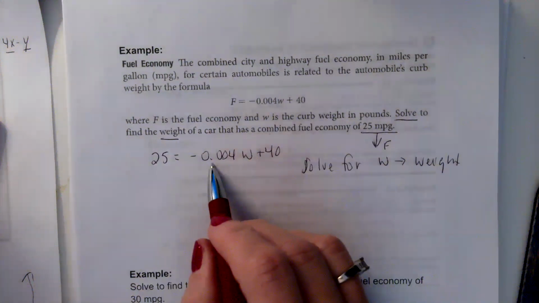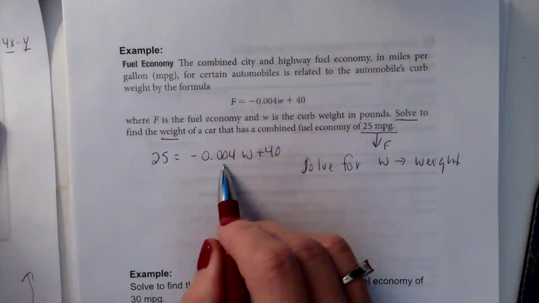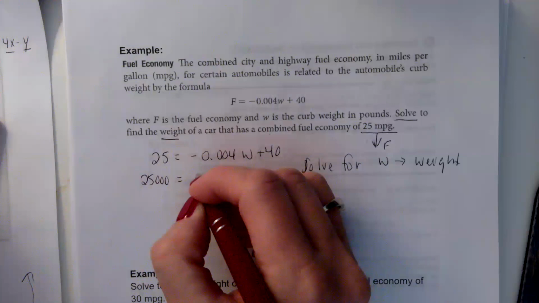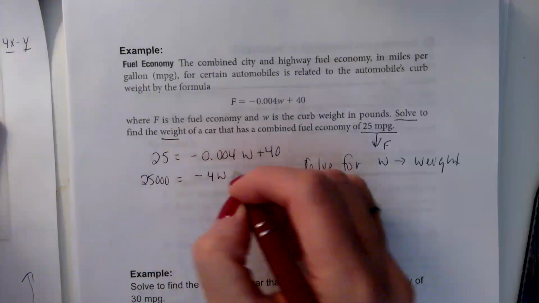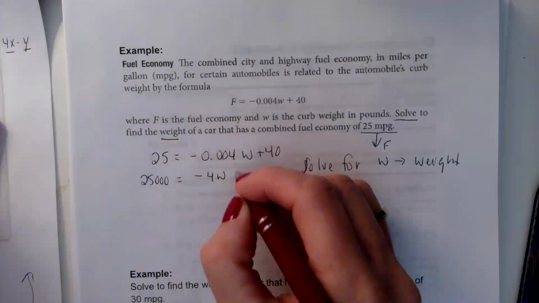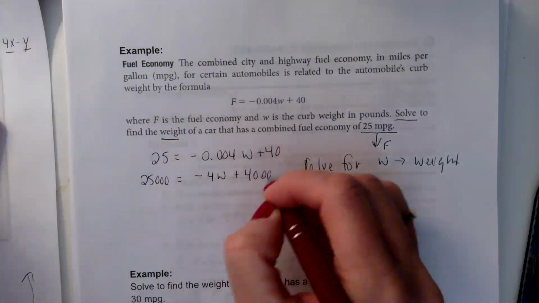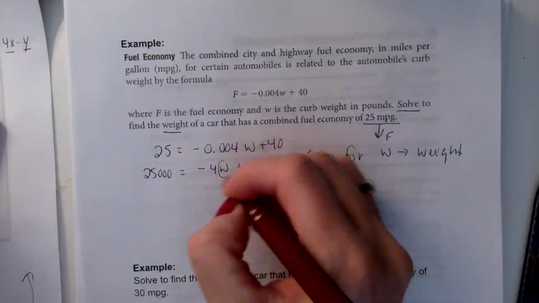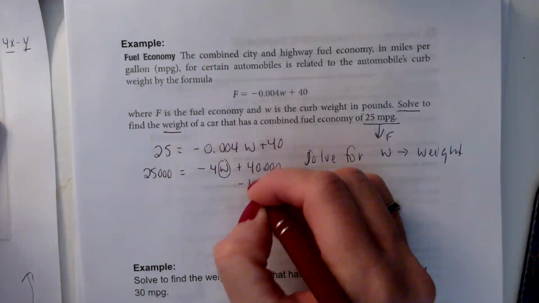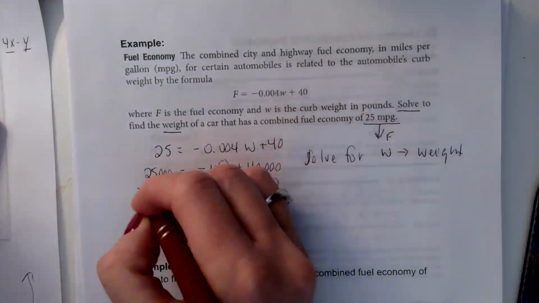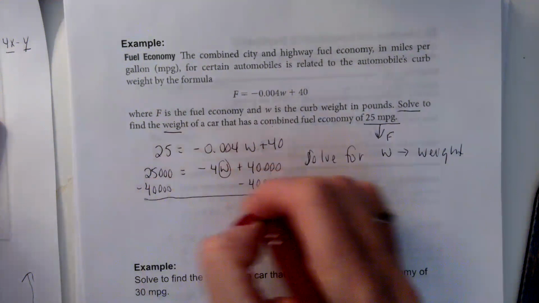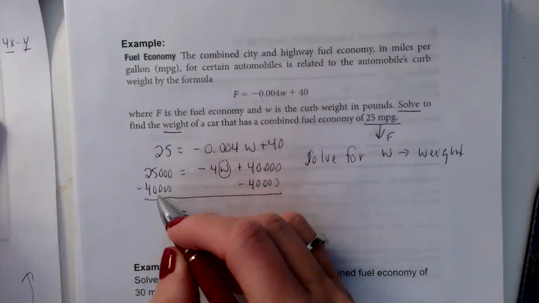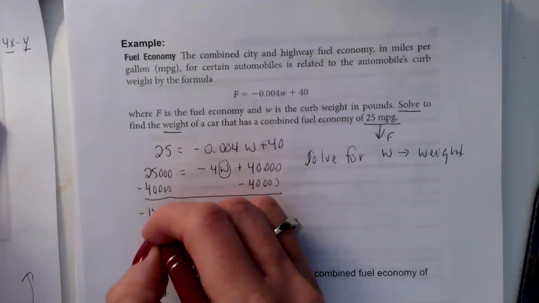So I'm going to move my decimal 3 places to eliminate this decimal. So I'm going to add 3 zeros to 25. And then this will just be a negative 4W when I move my decimal. Plus, I have to add 3 zeros to 40. Okay. So to solve for W, I'm going to move my constant to the left. So I'm going to subtract 40,000. So my result is 25,000 minus 40,000, which is negative 15,000.